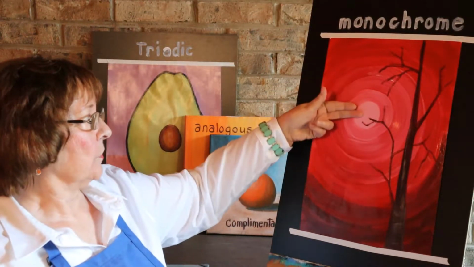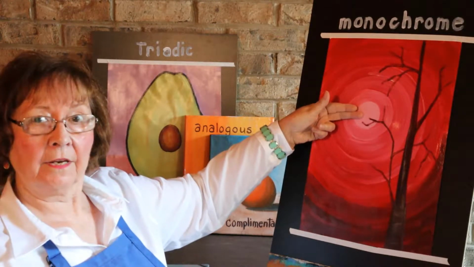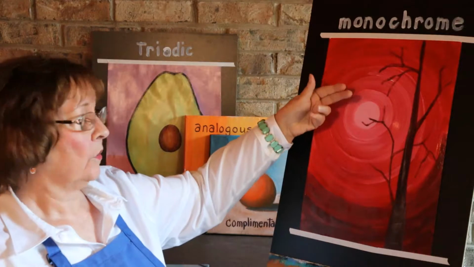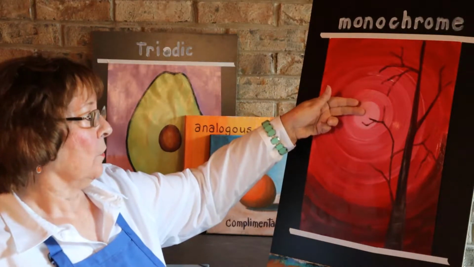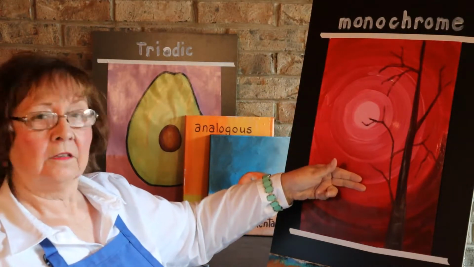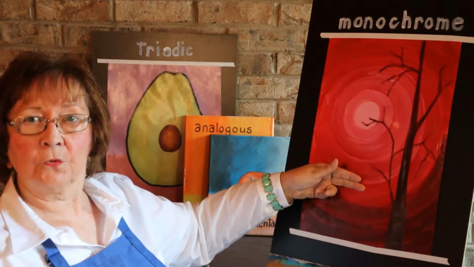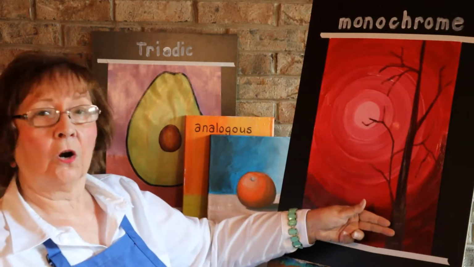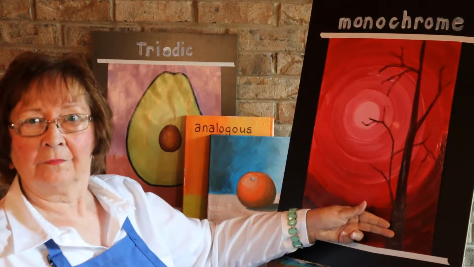You use from the lightest light, it's just like making a grayscale. You keep adding red until you get to the full saturation, and then you add gray until you get it as dark as you would like to have it.